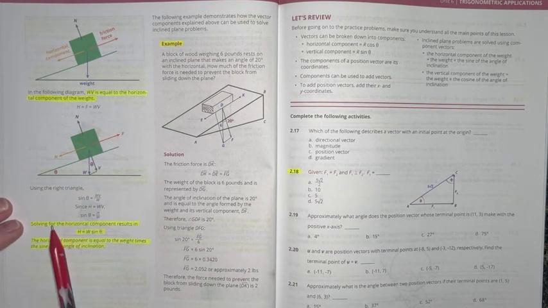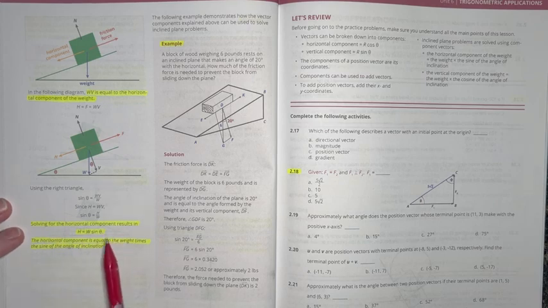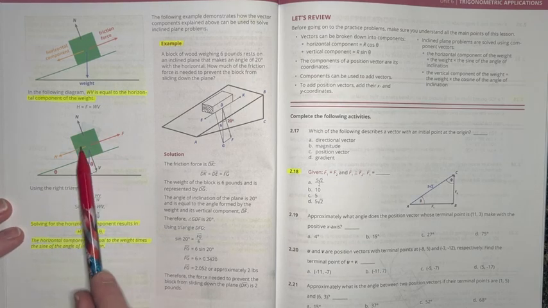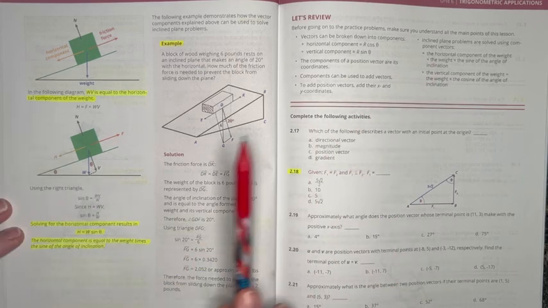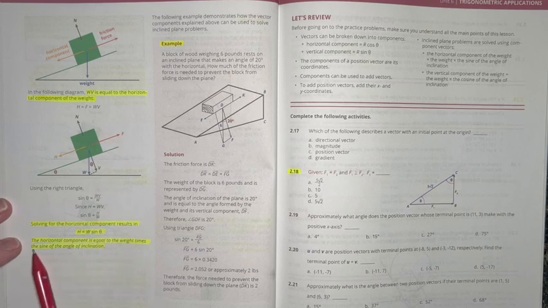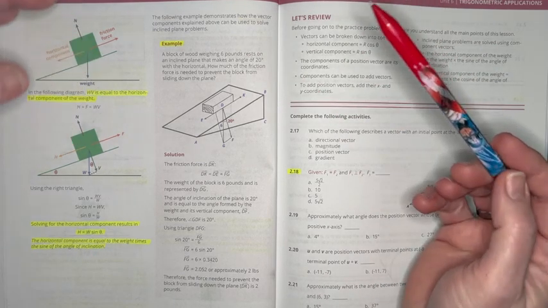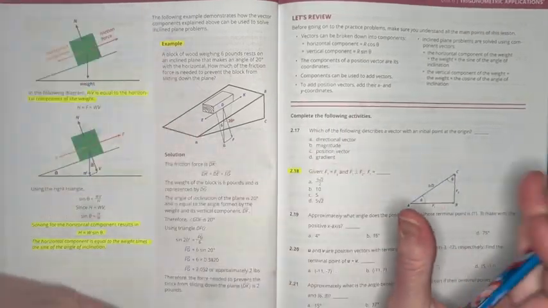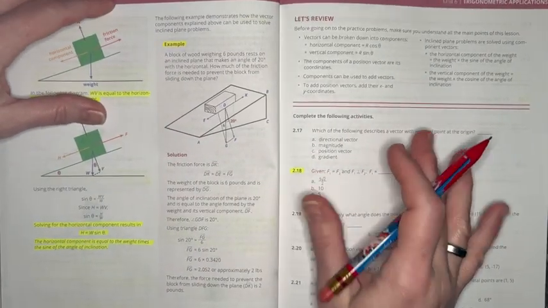Using the right triangle, we can solve for the horizontal component, resulting in the horizontal or the force, because they're opposite each other. The only difference is the direction. The horizontal is going to equal the weight times the sine of theta. So this is an important formula. Anytime they have their formula and then they actually write out what it says, those are important ones. So horizontal component is equal to the weight times the sine of the angle of inclination. All right. Looking at an example, they only give us one, so don't feel like this is going to be crazy complicated, okay?